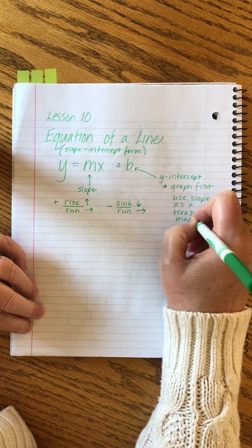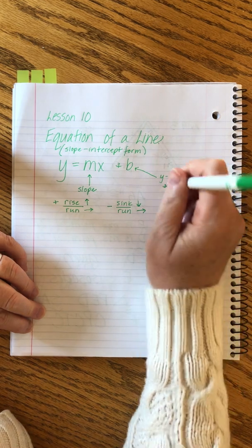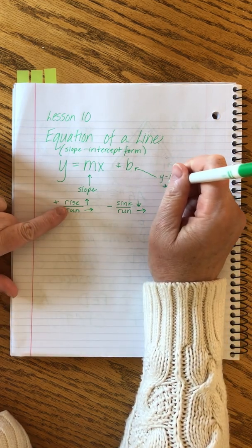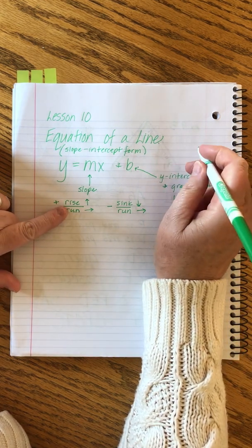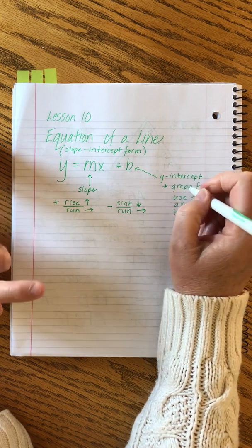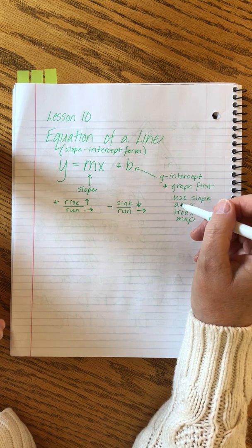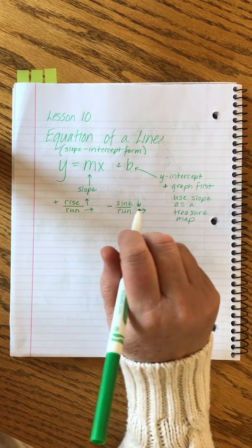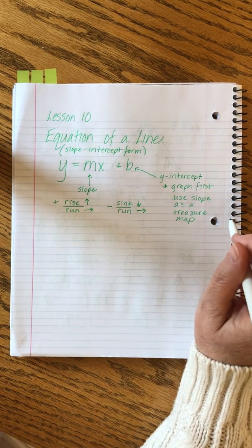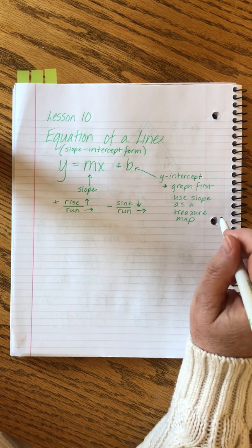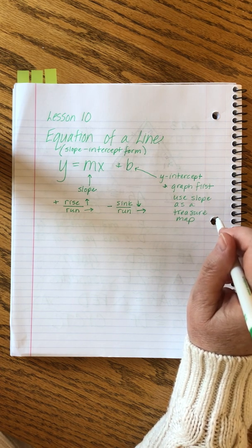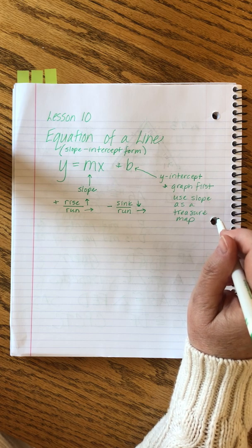Right? So we find our y-intercept, we put a big fat dot there, then we go up and over or down and over according to the instructions of the slope to find our second point, and then we plot that little puppy, right?